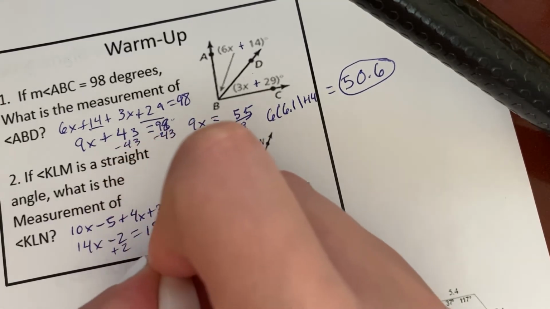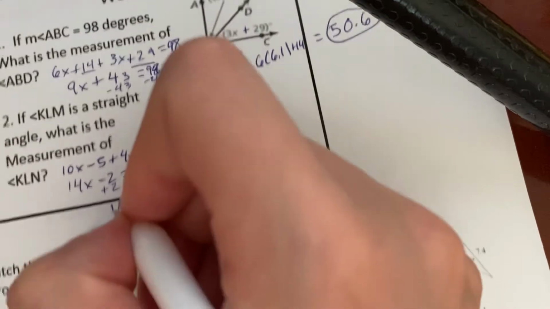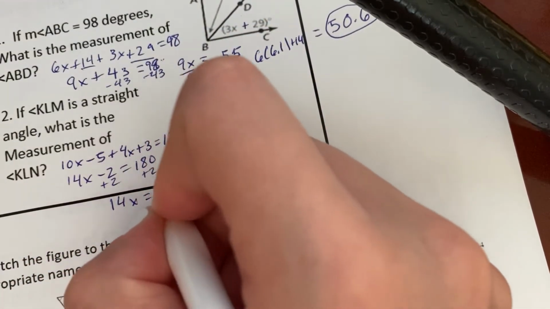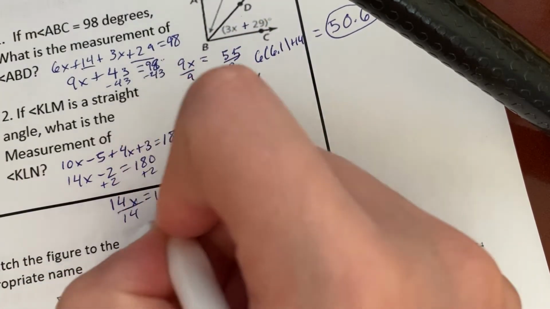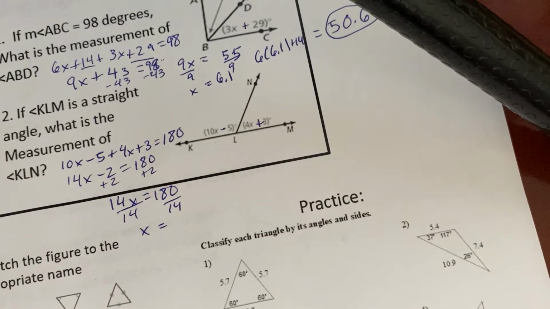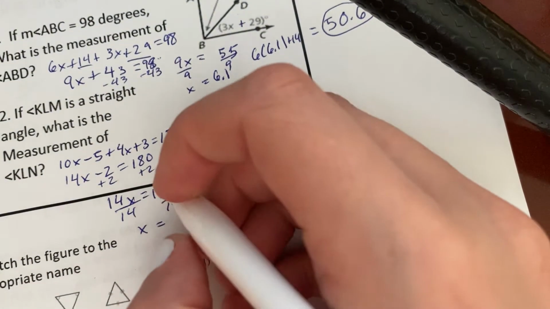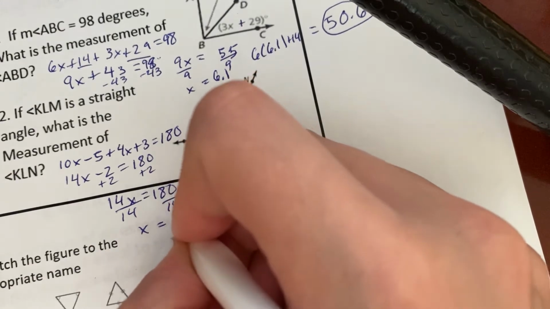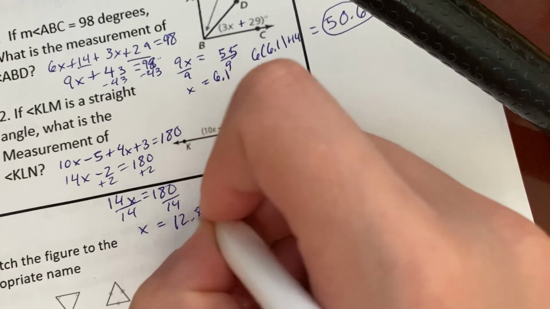Add the 2, 14x is equal to 180. Divide by 14, we get x is equal to whatever 180 divided by 14 is. Yep, which is 12.86.